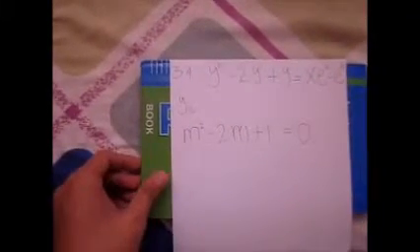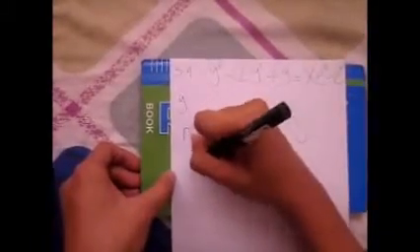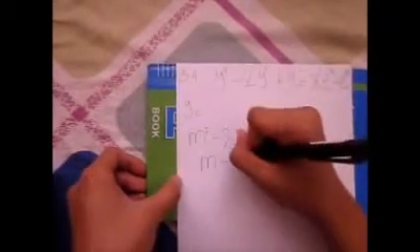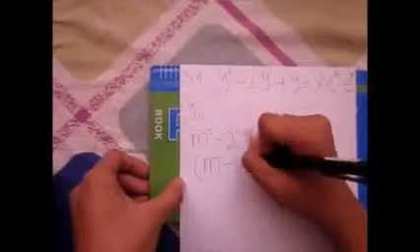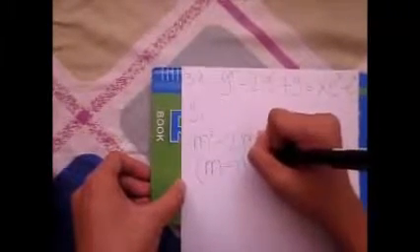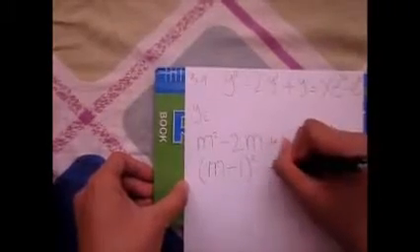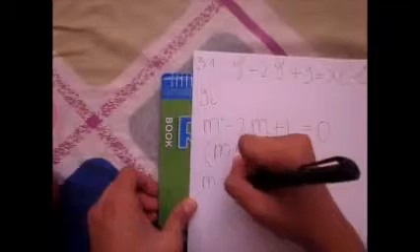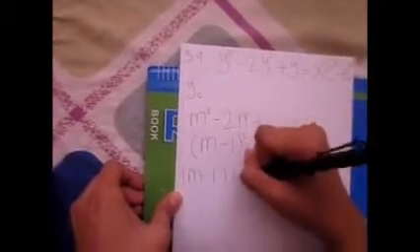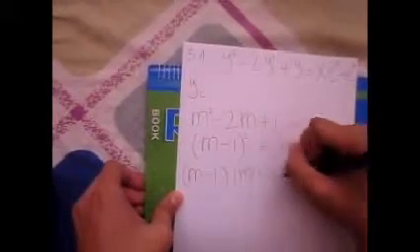Then this will be (m minus 1) squared is equal to 0, or we can rewrite that as m minus 1 times m minus 1 equals 0.